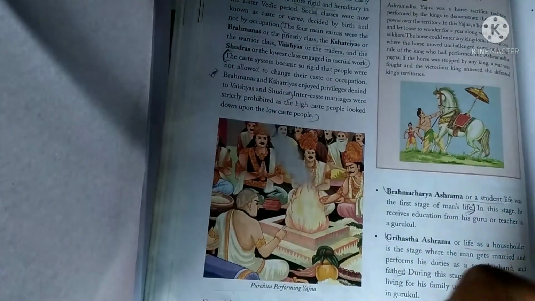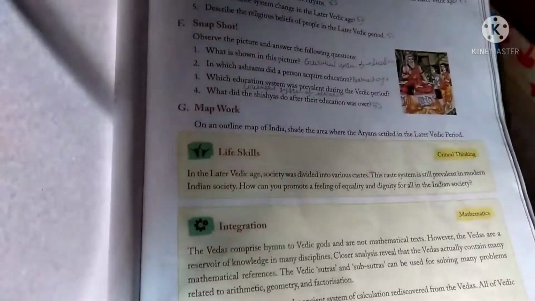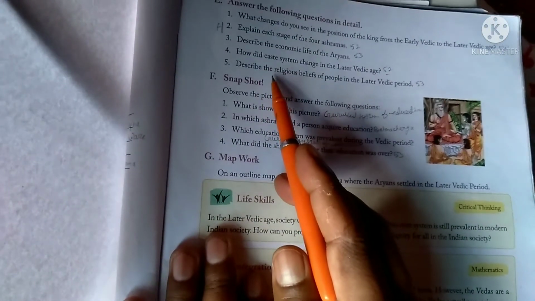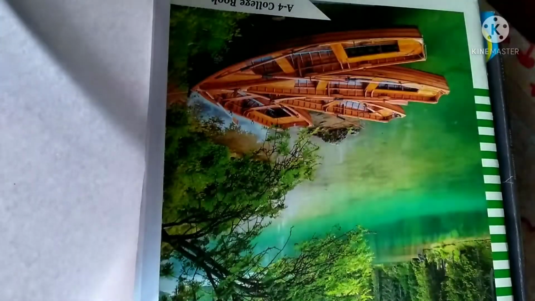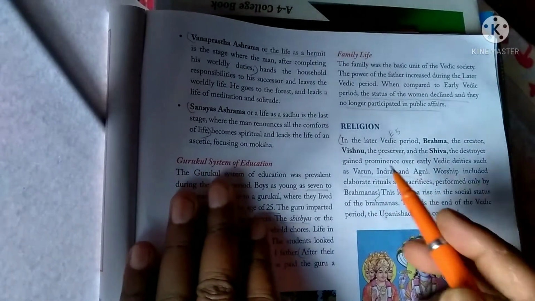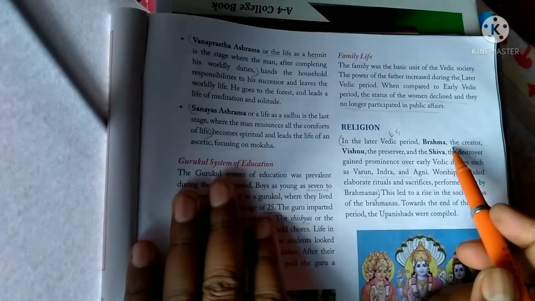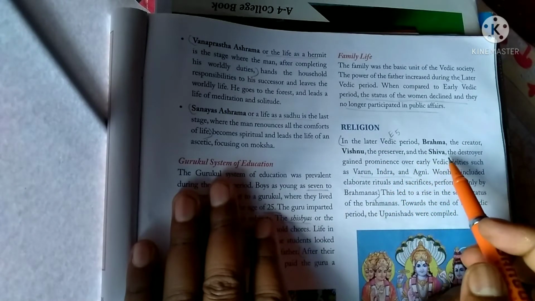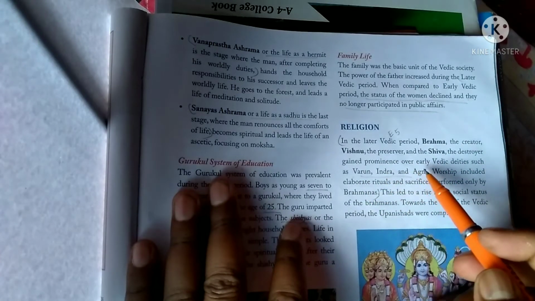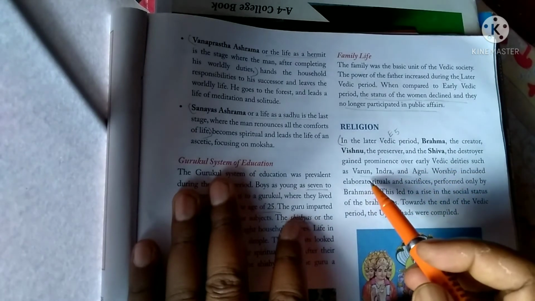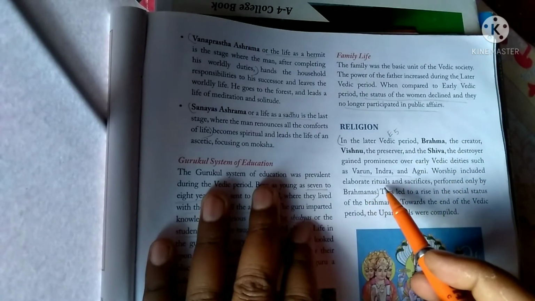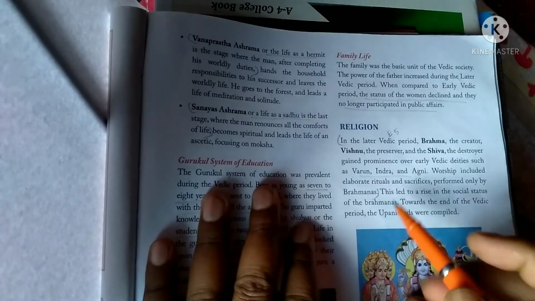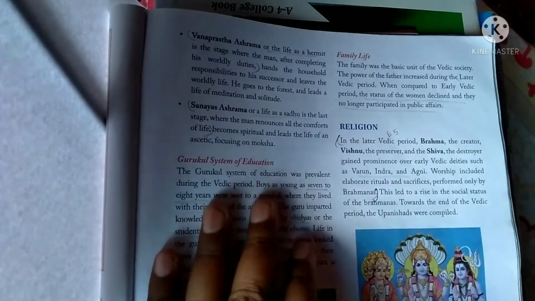Now come to the last question, question number 5. Describe the religious beliefs of the people in the later Vedic period. This is in page number 53. Religious life you have to write. In the later Vedic period, Brahma, the creator, Vishnu, the preserver, and Shiva, the destroyer, gained prominence over early Vedic deities such as Varuna, Indra, and Agni. Worship included elaborate rituals and sacrifices performed only by Brahmanas. This much you have to write, till the Brahmanas.